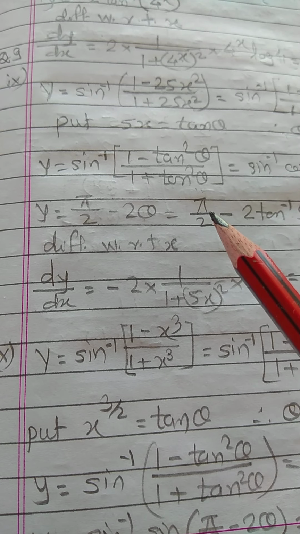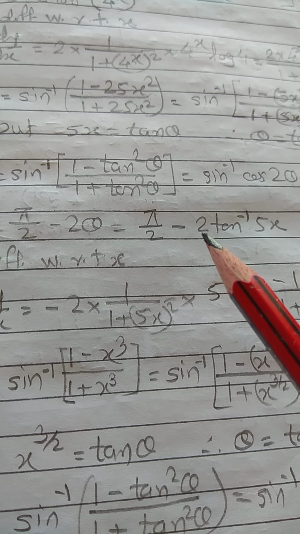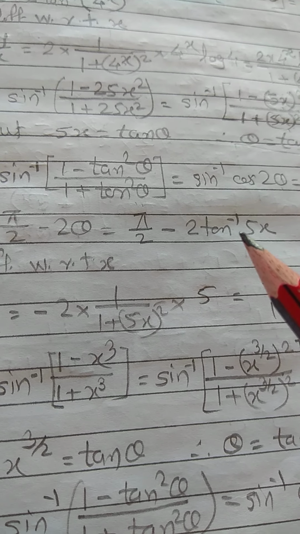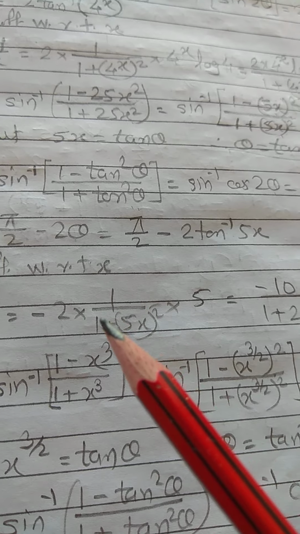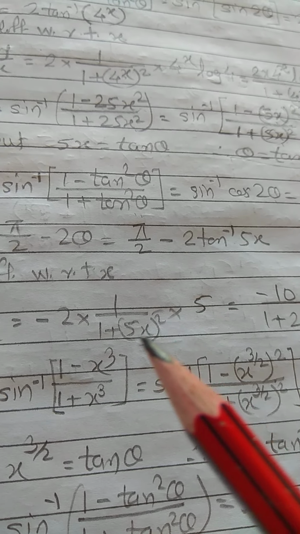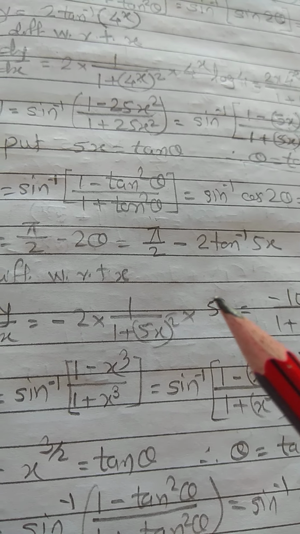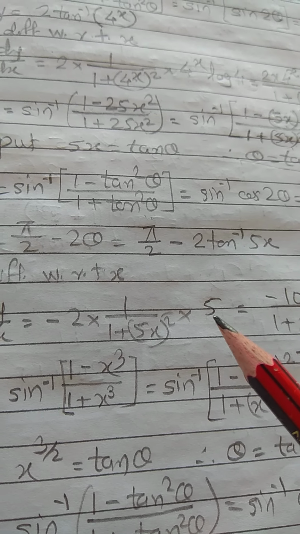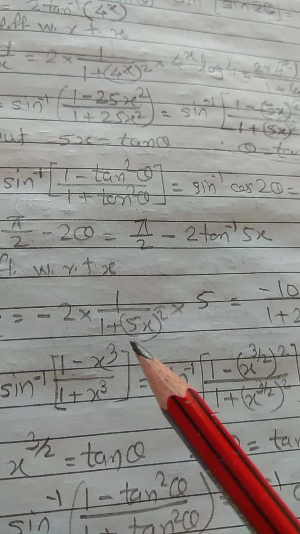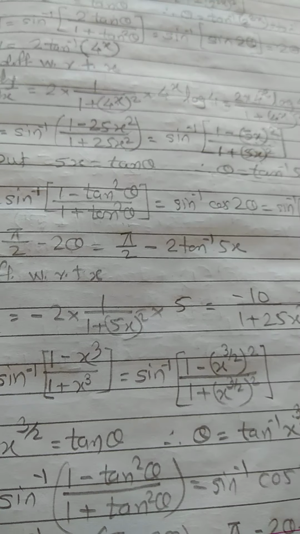Differentiating with respect to x, the derivative of this constant is 0, and minus 2 stays along with the variable as it is. Derivative of tan inverse of 5x is 1 upon 1 plus (5x) square, because derivative of tan inverse of x is 1 upon 1 plus x square. Into derivative of 5x, which is 5. So the final answer is minus 10 upon 1 plus, what is the square of this? It is 25x square.